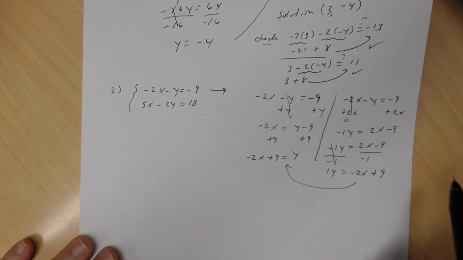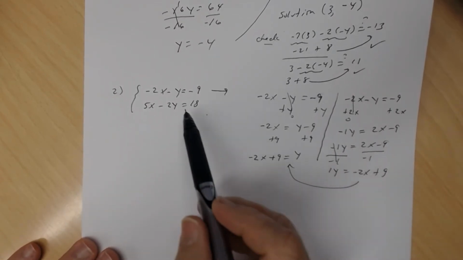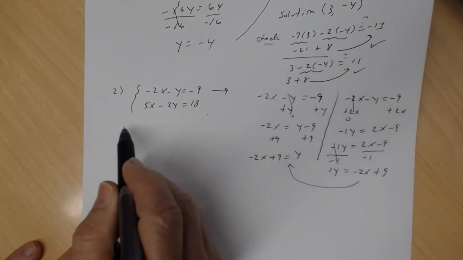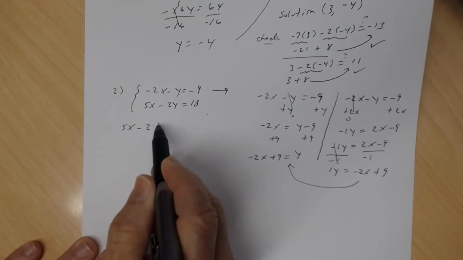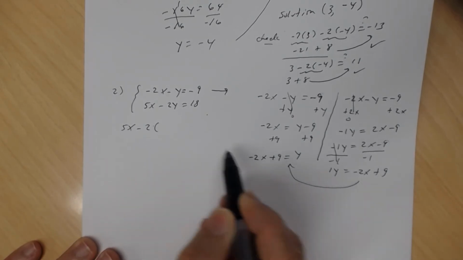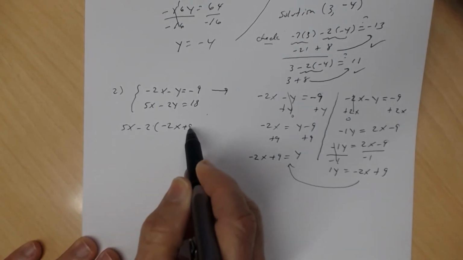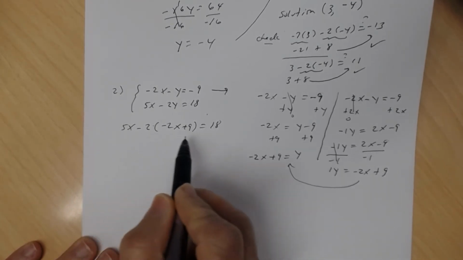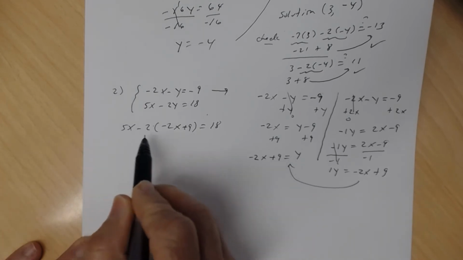All right, once you solve for y, I'm going to take that and substitute into the other equation. So I'm going to get 5x minus 2 times y, where y is -2x plus 9, and that's going to equal 18. Now notice I have a linear equation with just the variable x. I can easily solve for x.